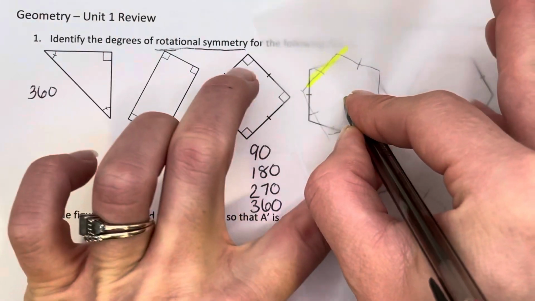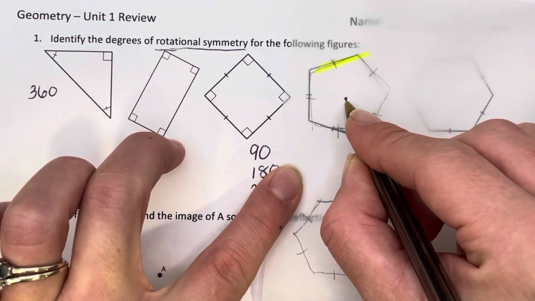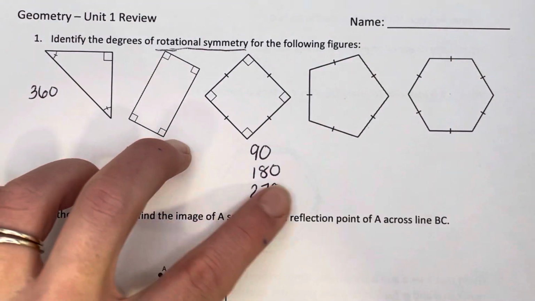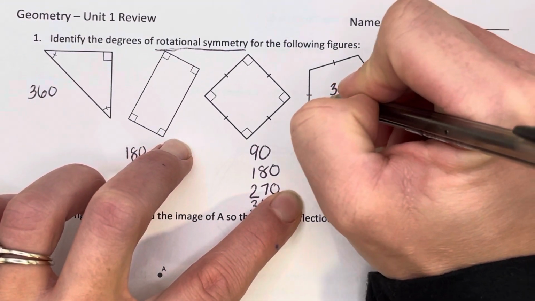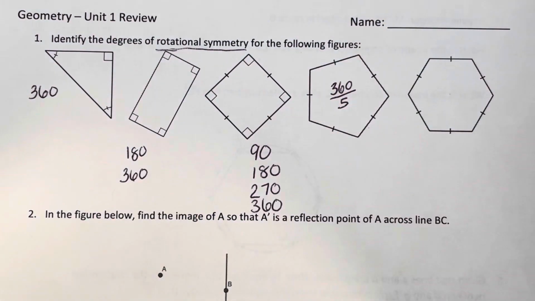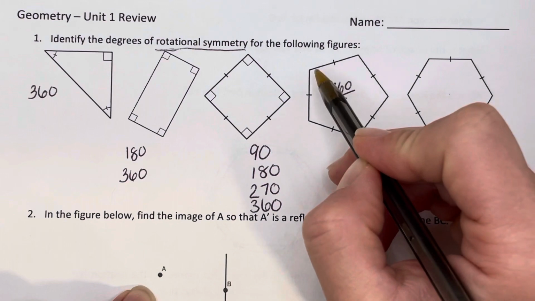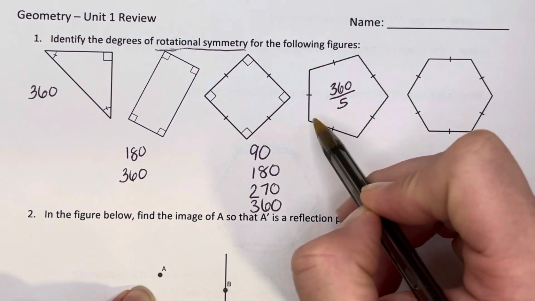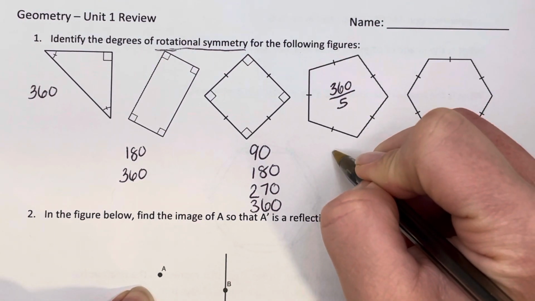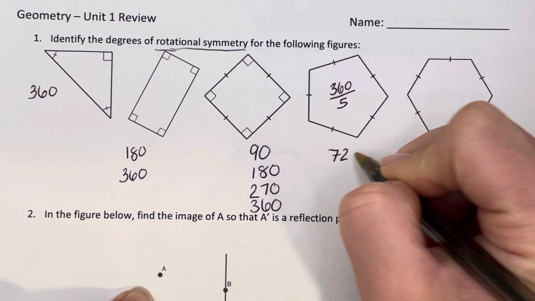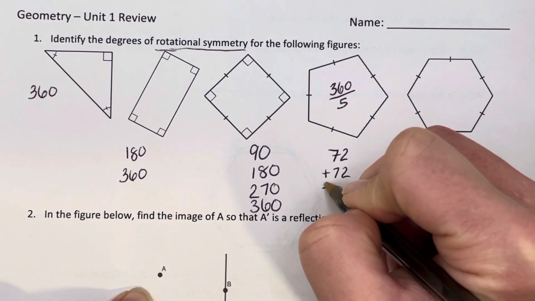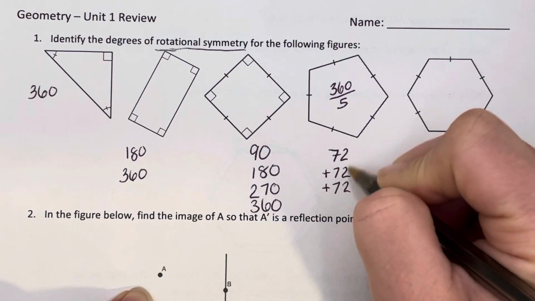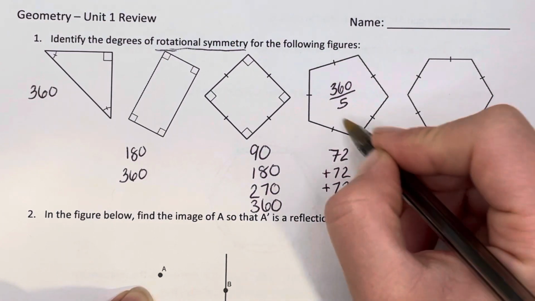And then finally back at the top, 5 times it lines up. So for this one, it's 360 degrees that I can rotate 5 times. And if I put that into the calculator for what each of those 5 turns would be, it would just be 72. And then when you add 72 and add 72 each time, that's going to give you the next angle of rotation for this one.